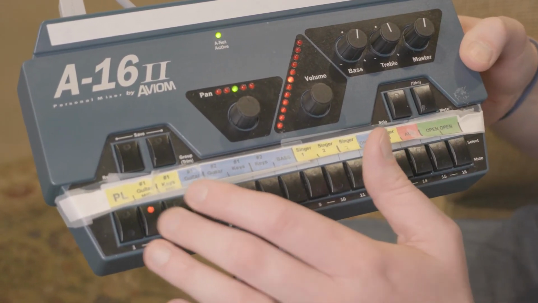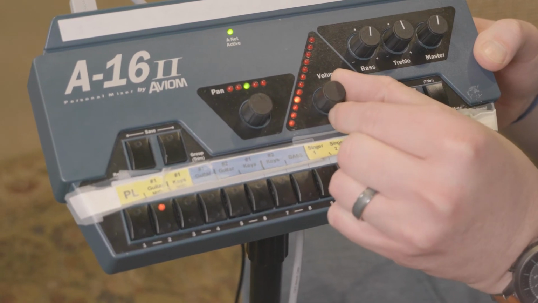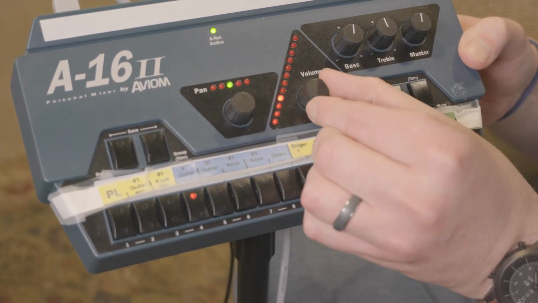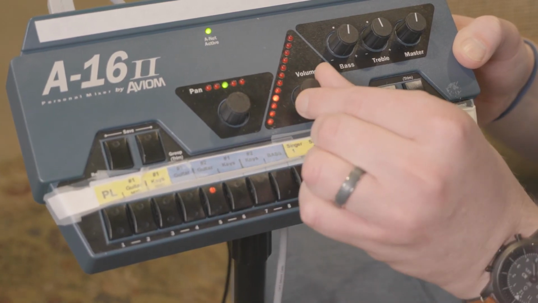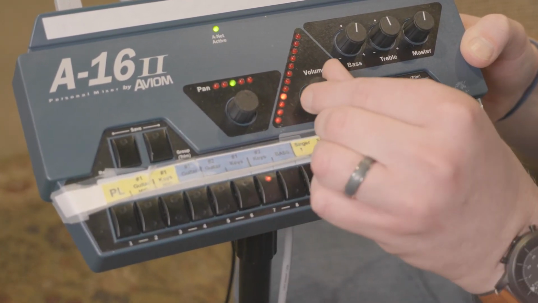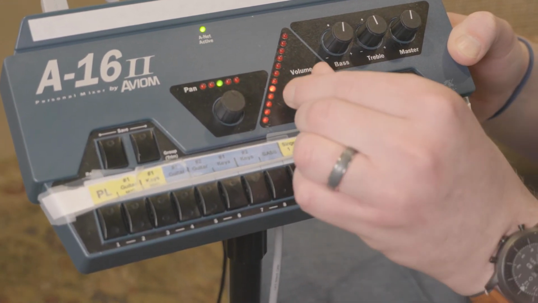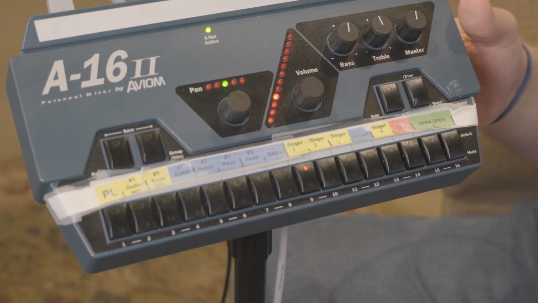I always recommend setting your volumes at a lower level, about 25%, and then building up from there.